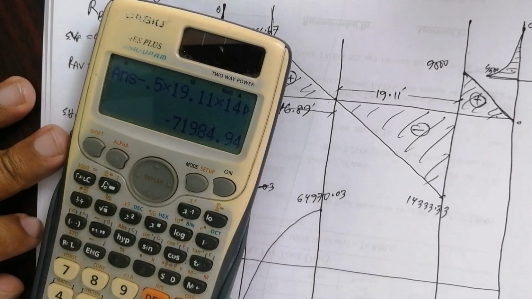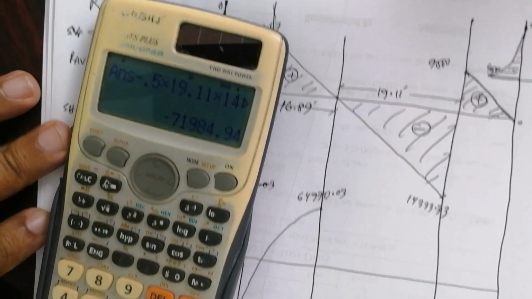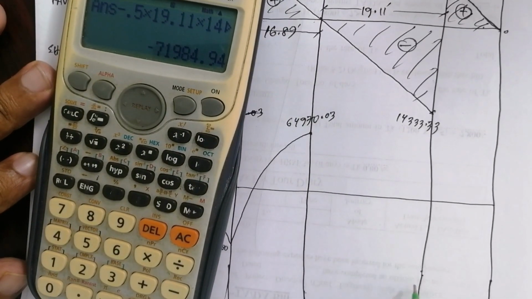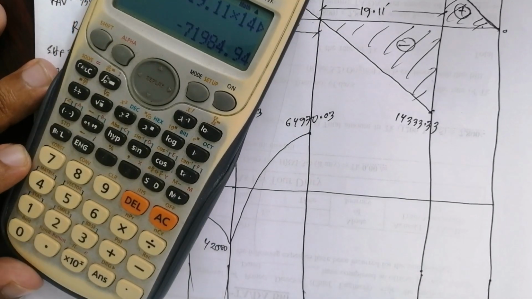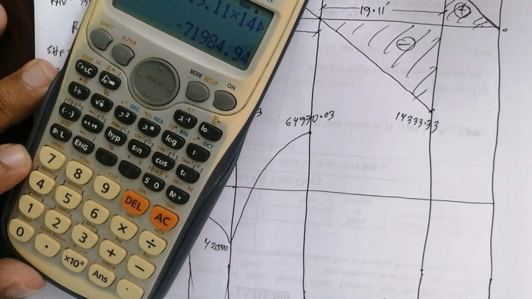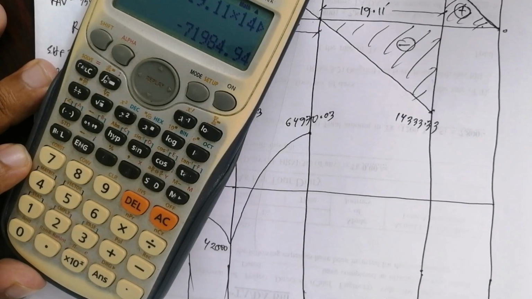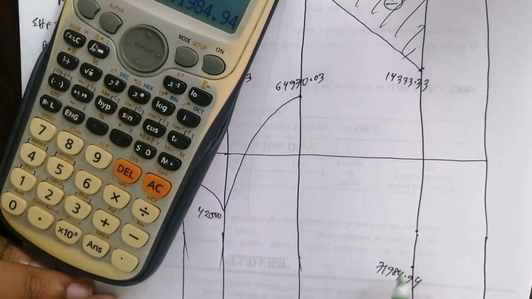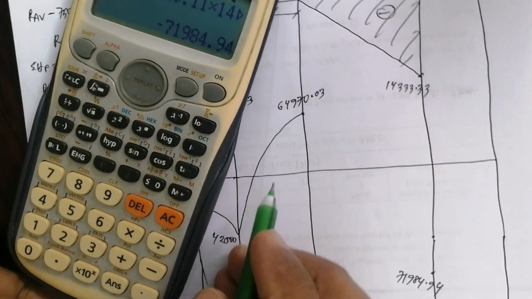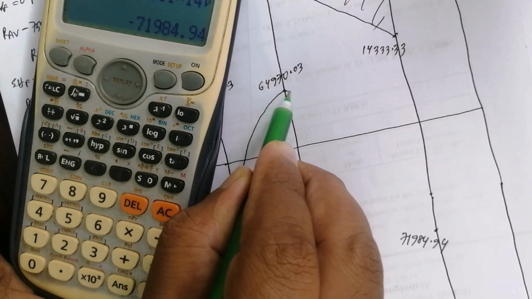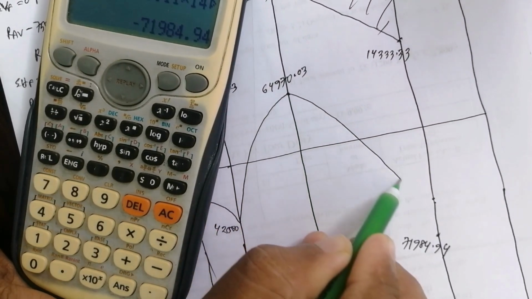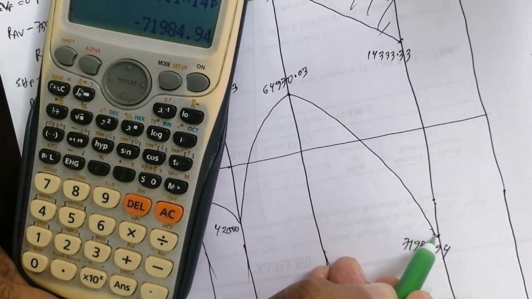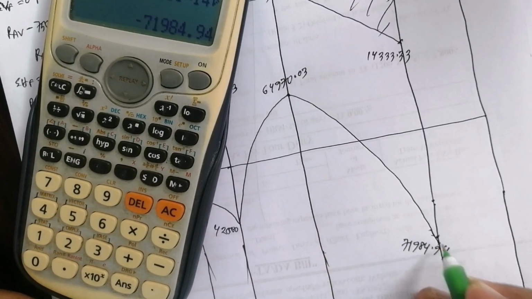This is also negative, so here 71984.94, this point. So it should be a curved shape here.